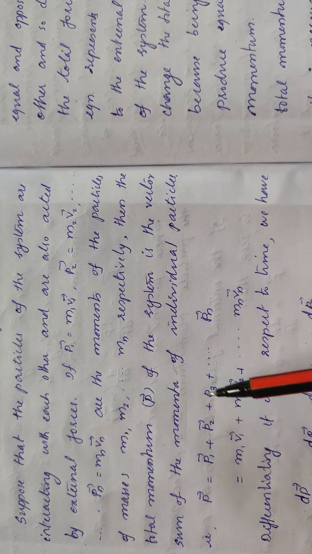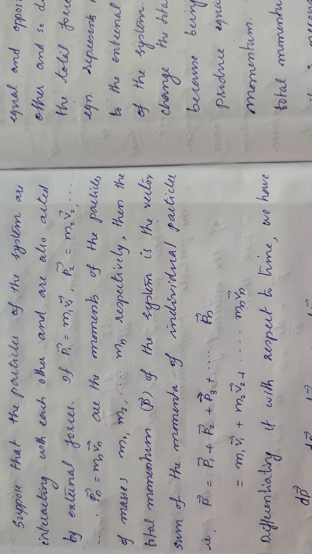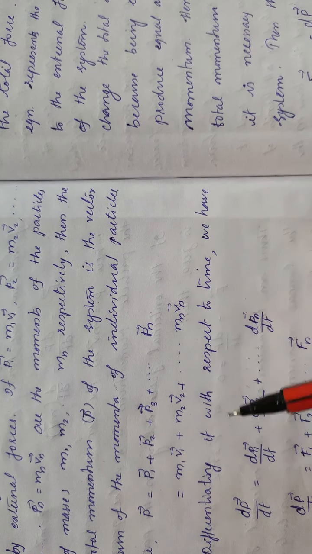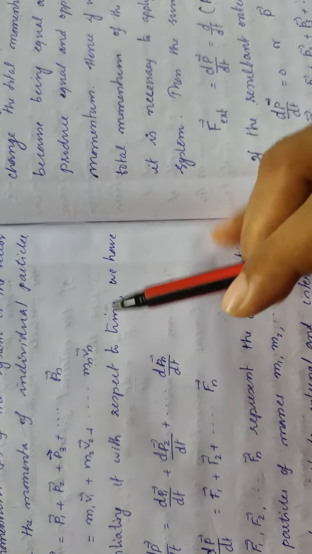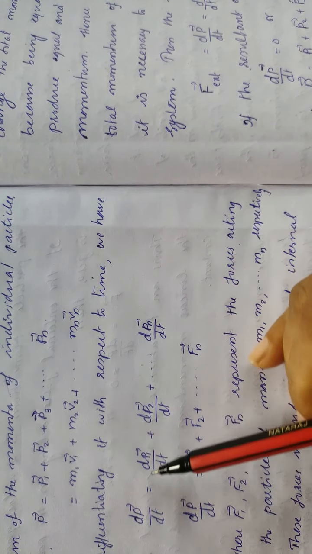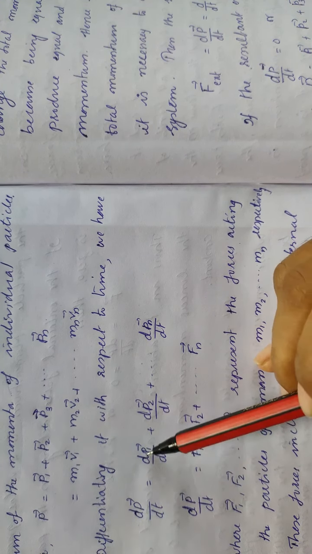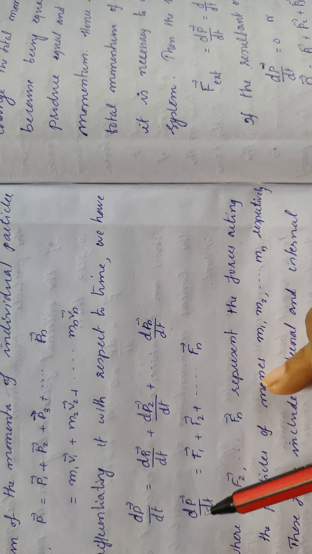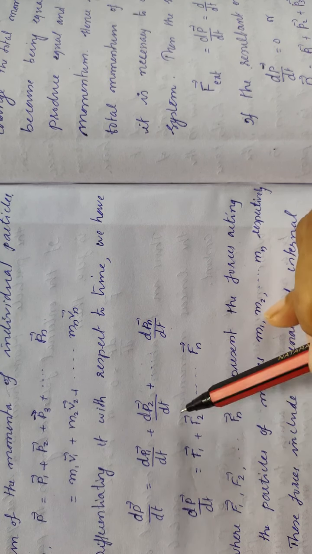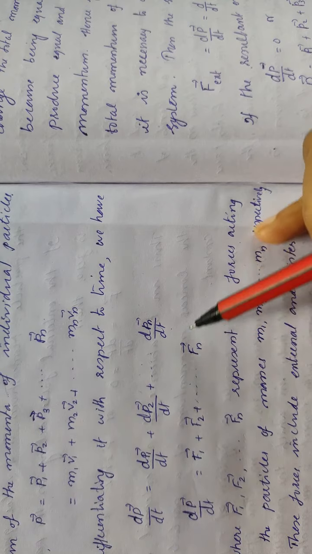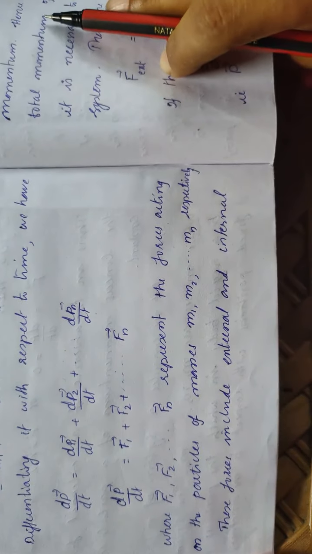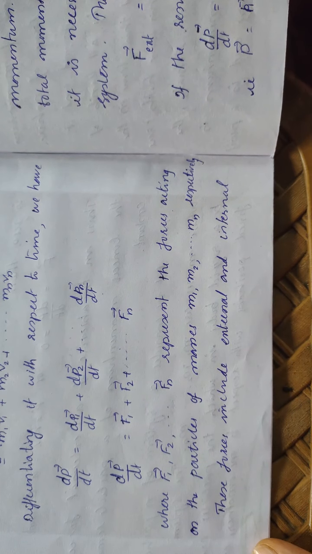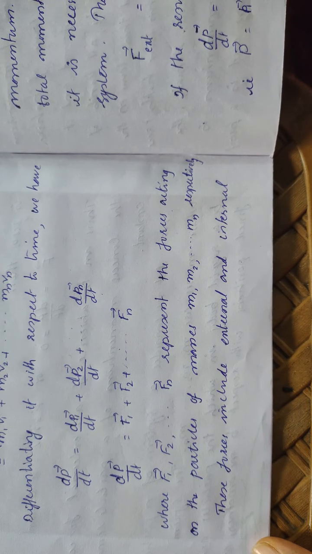So this is P = p1 + p2 + p3 + etc. + pn, and these p1, p2 are represented as m1 v1, m2 v2, etc. If we differentiate this equation with respect to time, we will get dp/dt = dp1/dt + dp2/dt + etc. + dpn/dt. This dp/dt is nothing but the force according to Newton's second law of motion. So we can write F1 + F2 + etc. + Fn, where F1, F2, etc., Fn represent the forces on the particles of masses m1, m2, etc., mn respectively.